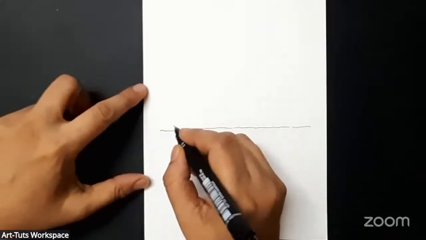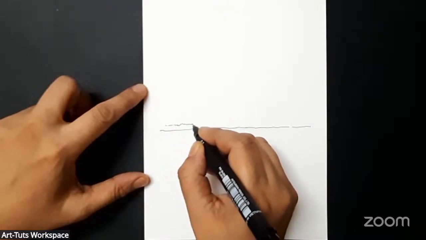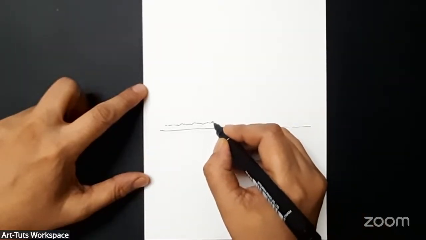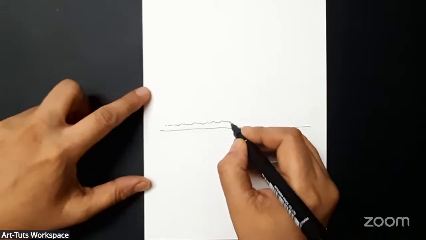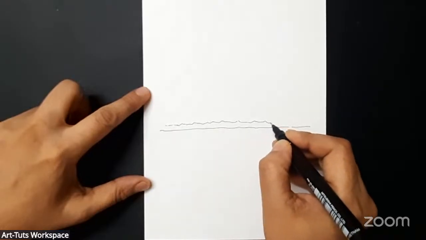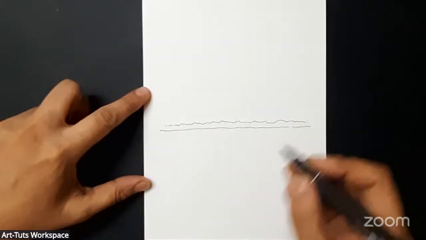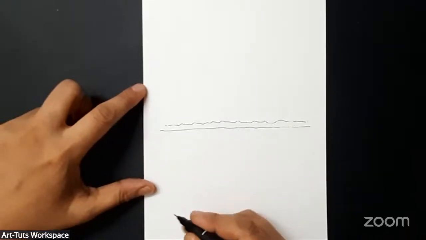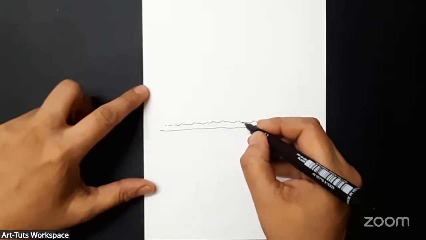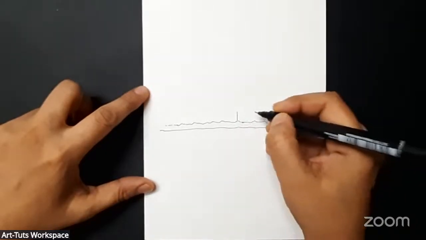So now, today's line art topic is a scenery that we'll be doing just by using small tiny lines to make a scene. Somewhere in the center, we can draw a first house.